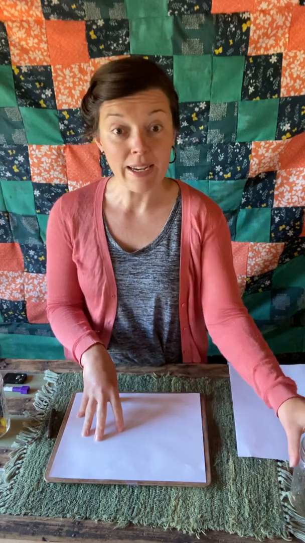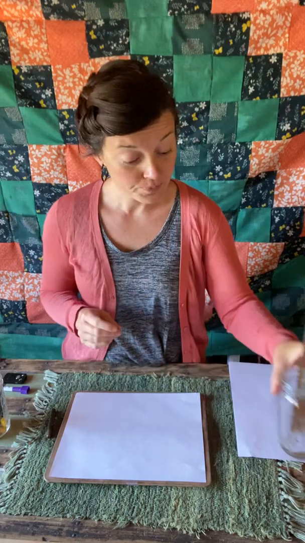So for the next 2 or 3 days, we're going to be learning about 2 different kinds of graphs, bar graphs and line graphs. And we're going to be making our bar graphs and line graphs based on our weather window and our rain gauge information.